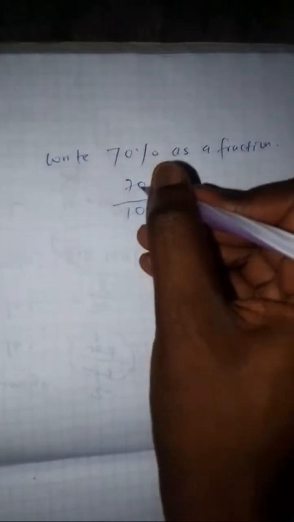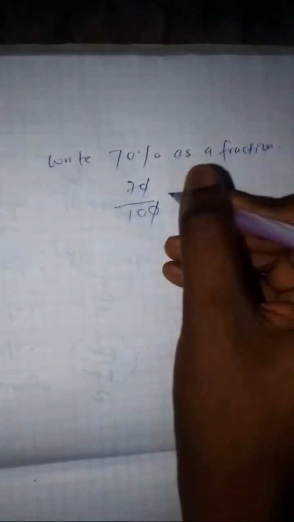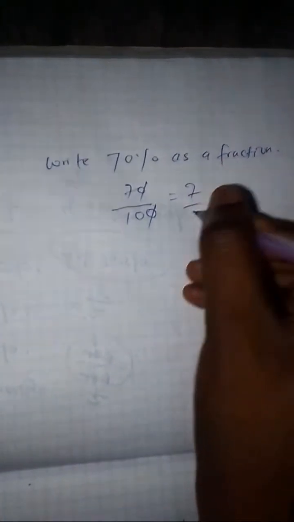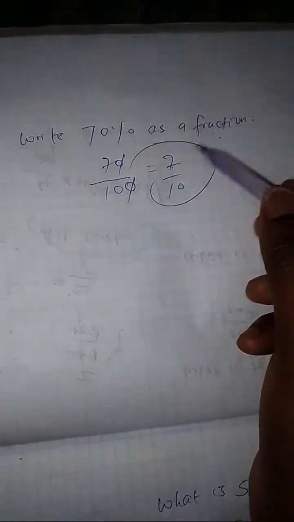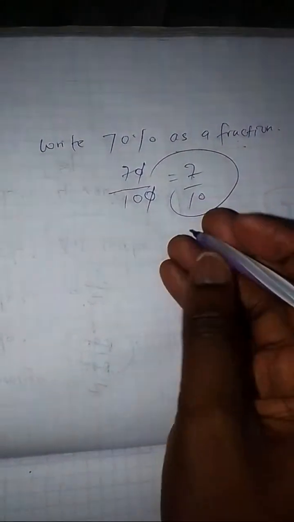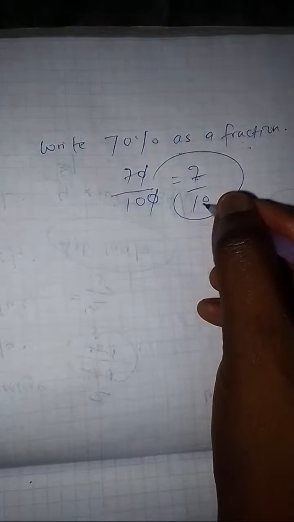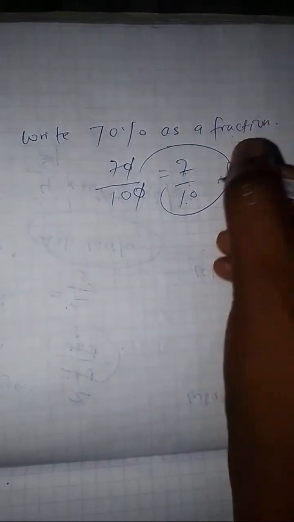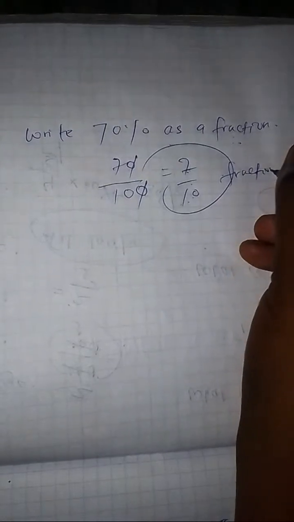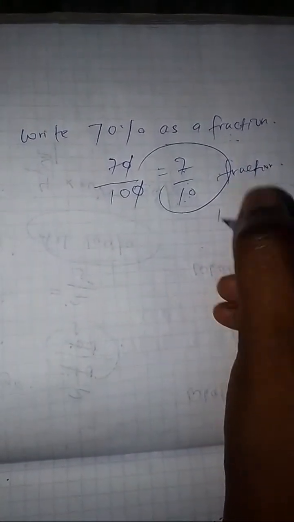So as a fraction, 0 cancels 0. So we shall have 7 out of 10. So this one is how we write 70% as a fraction. So we can also write 7 over 10 as a decimal. So this one is as a fraction. Then you can also write it as a decimal.